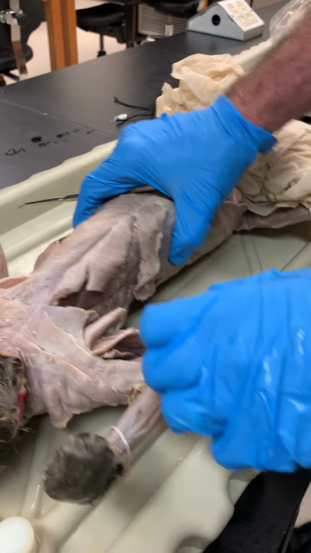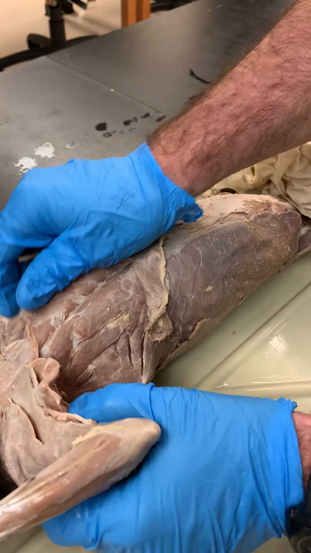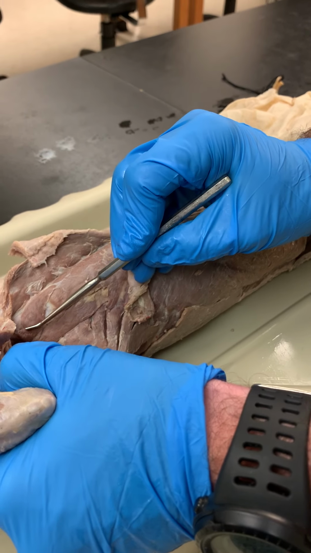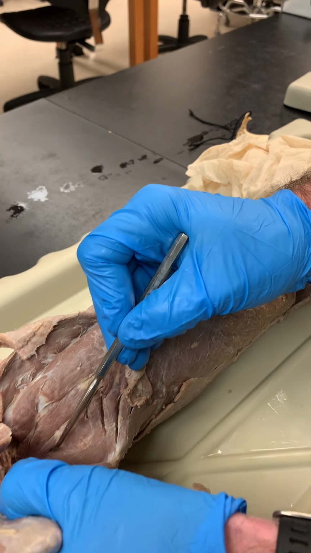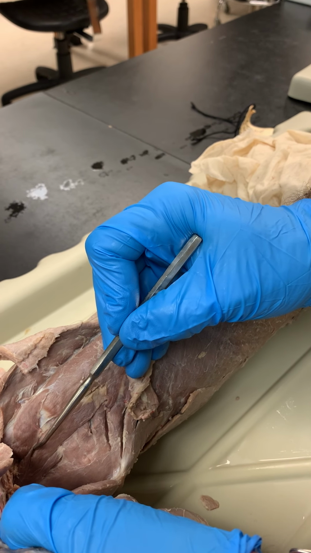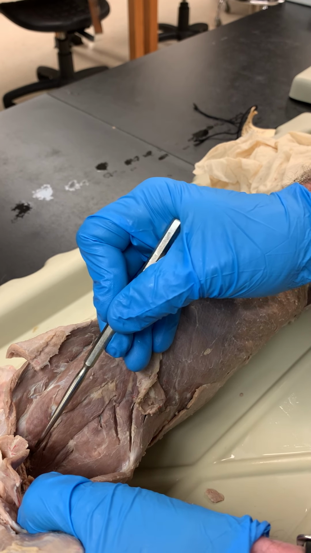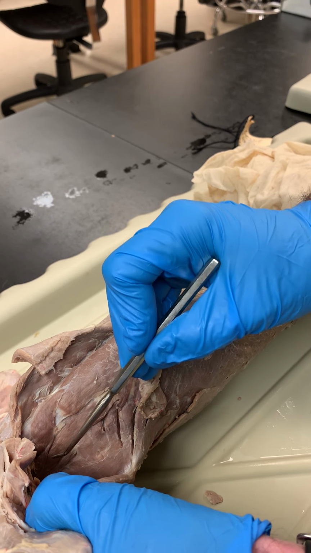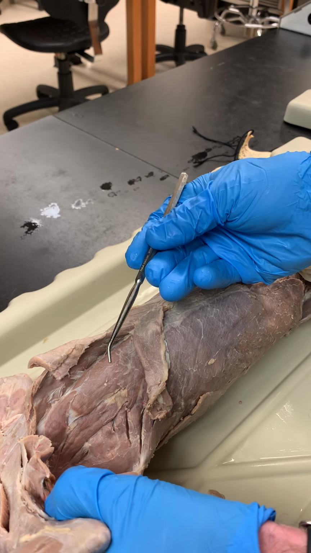Looking at our deep dissection, having cut and reflected those muscles, we can see in here our transversus costarum, which literally means the crosser of the ribs. 1, 2, 3 scalenus muscles: scalenus anterior, scalenus medius, and scalenus posterior, also called first, second, third. And the medius is so much longer than the rest, it's also given a third name, scalenus longus.